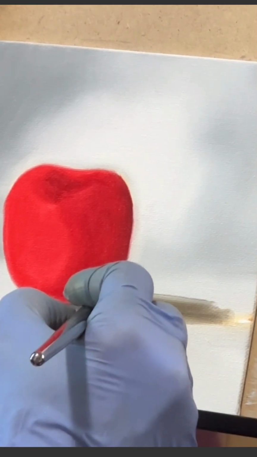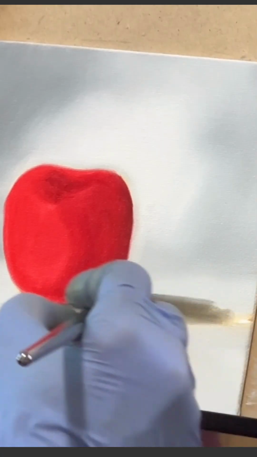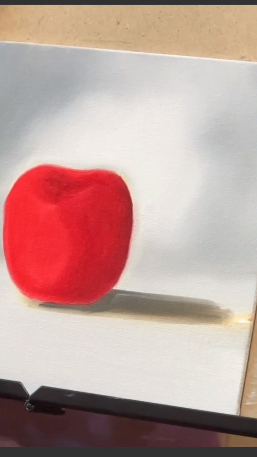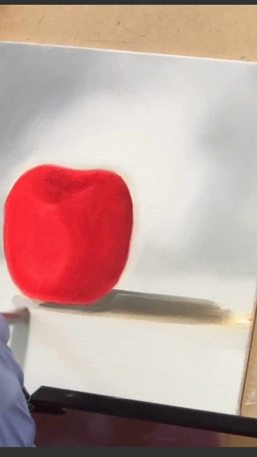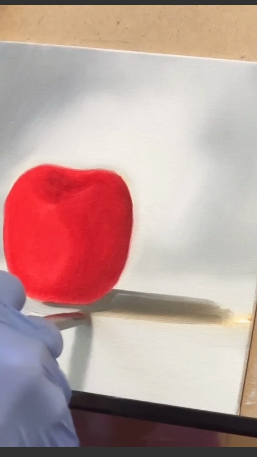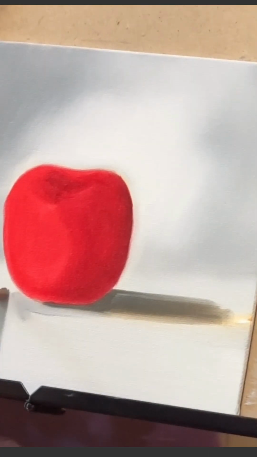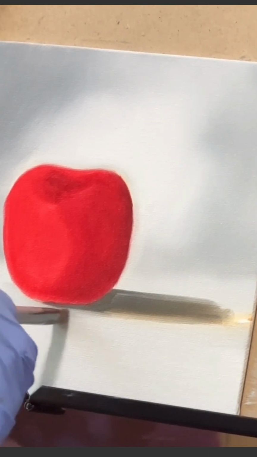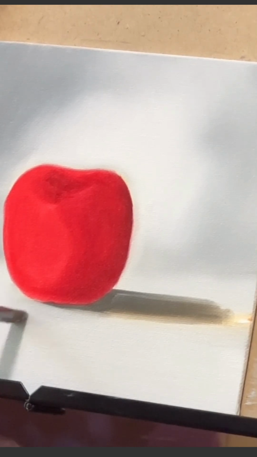See, I'm painting with information and I'm adding all the values that I know an object has, at least to create the three-dimensional illusion. I had the mother color, I need a shadow, I need a cast shadow, and then I'm going to work with the highlight and the reflection.